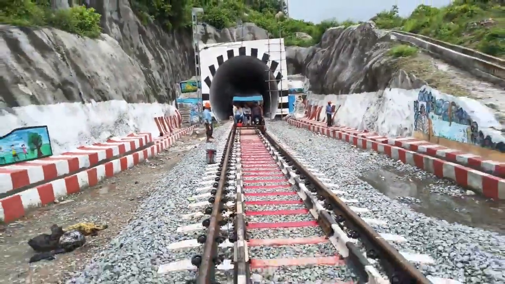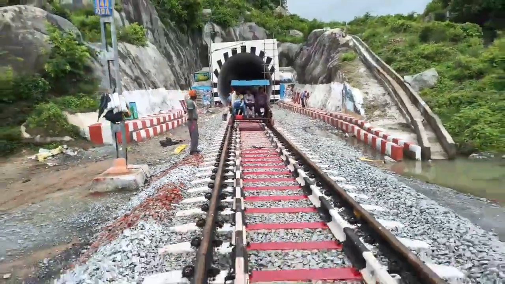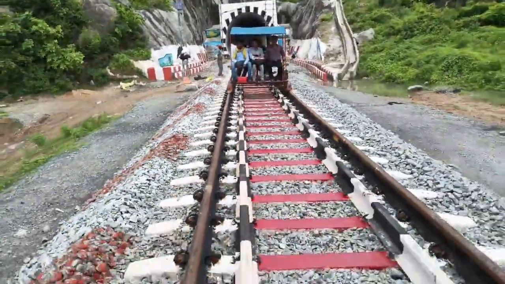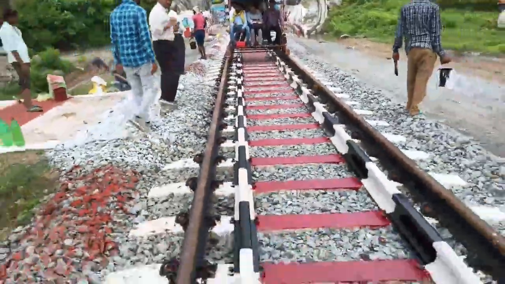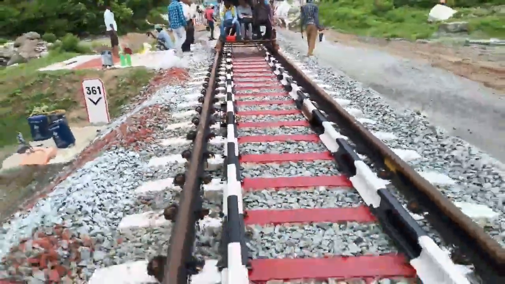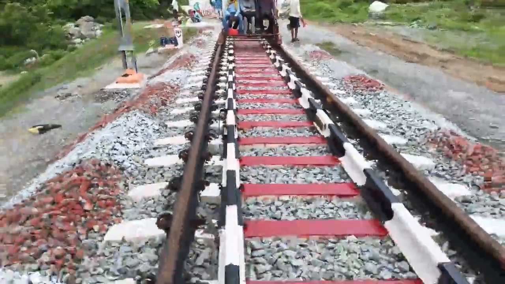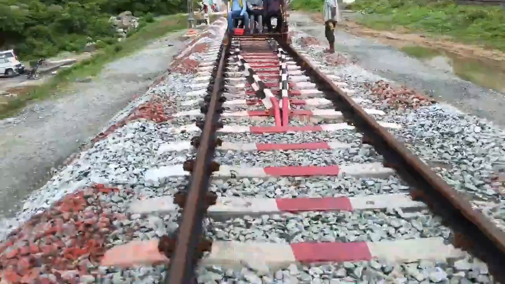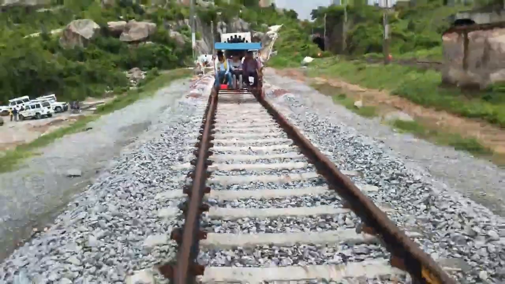Next, why guardrails are required to provide. Guardrails are provided to avoid serious damages to either structure or rolling stock if derailment occurs. Again, I am repeating, guardrails are provided to avoid serious damages to either structure or rolling stock if derailment occurs.